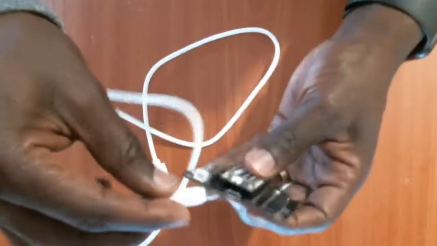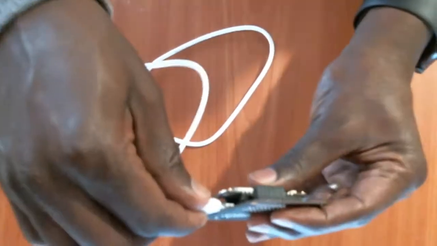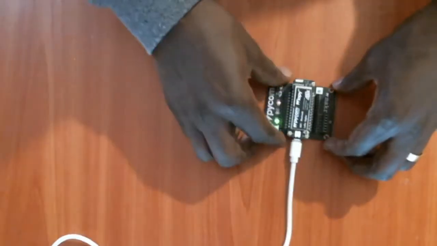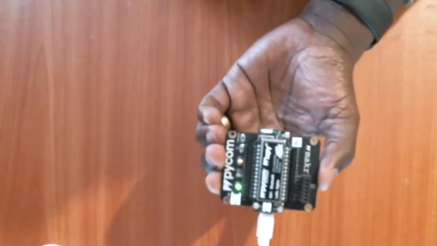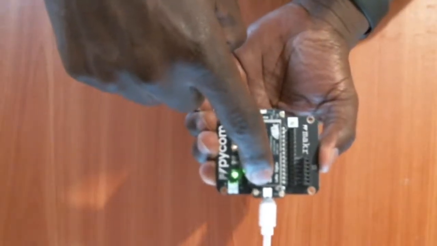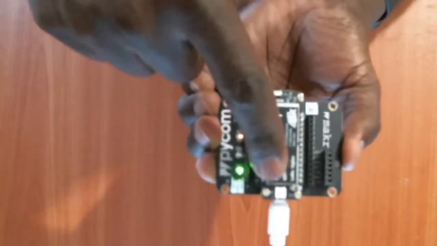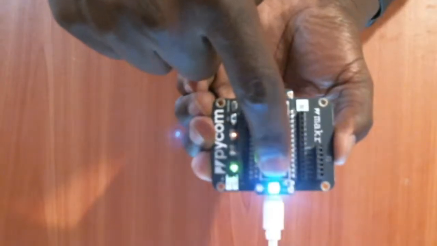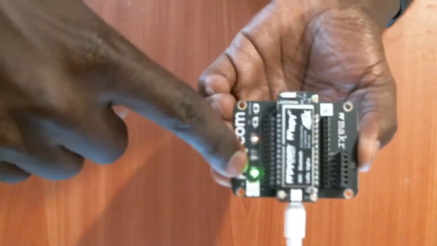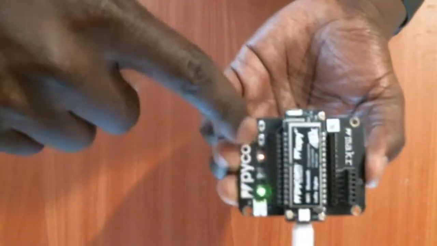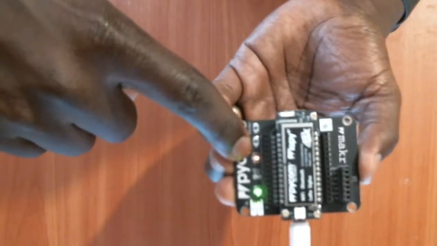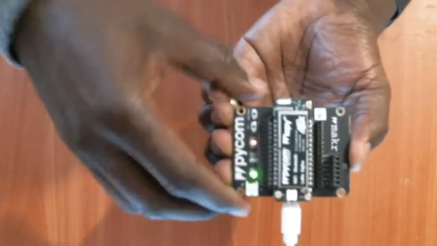So go ahead, connect the micro USB cable, and connect the USB to your computer. Once connected, you should be able to see the blue light flashing, as you can see. The LED should be flashing blue. You should also have the USB light in green and the LED light on the expansion board in orange. If you have that, then we are good to go. Go ahead and try that. Ensure that the lights are on.